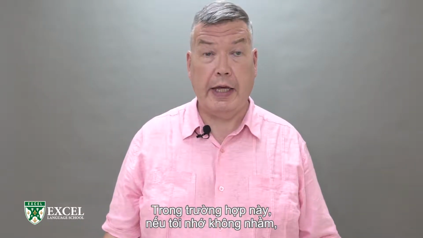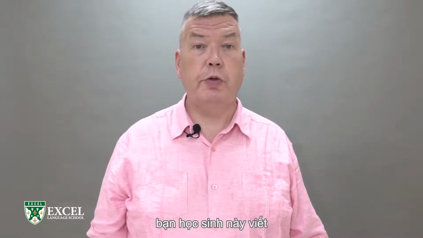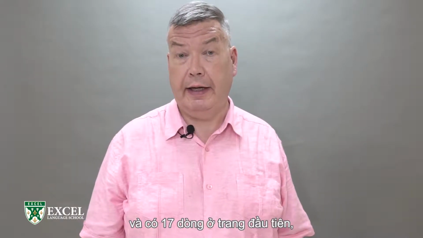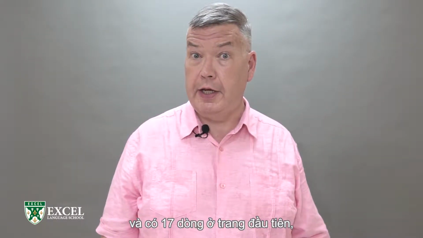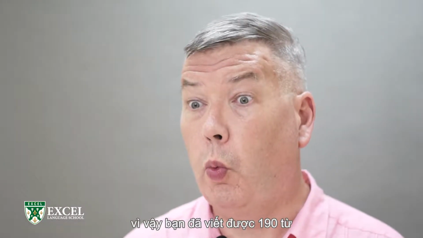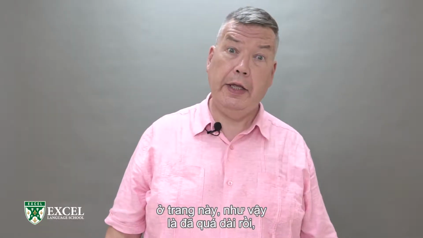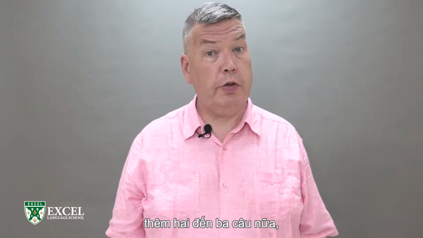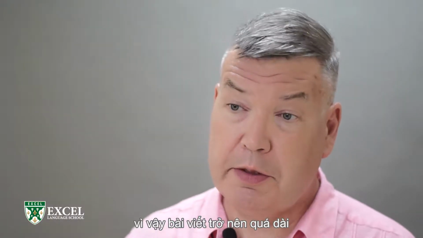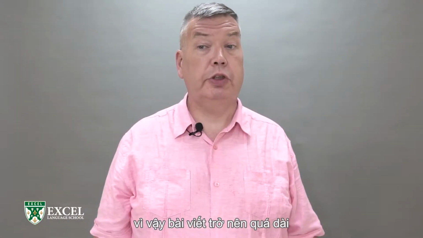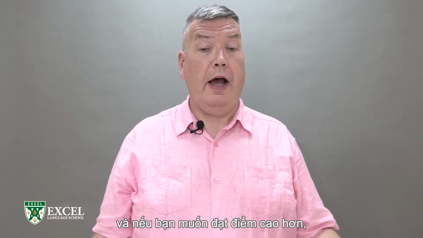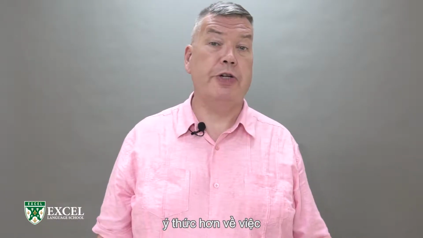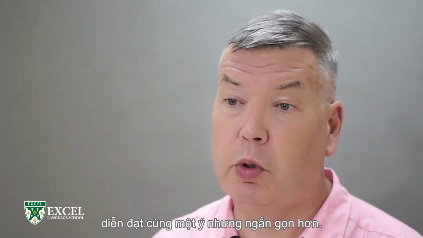Now, in this case, if I remember correctly, the student writes about 12 words on every line, and there are 17 lines. So on the first page, she already has 190 words, which is way too long. But then she goes to the second side and she writes 2 or 3 more sentences. So this means that it is a much too long essay, and if she wants to get a better grade, she is really going to have to think about how she can say the same thing in fewer words.